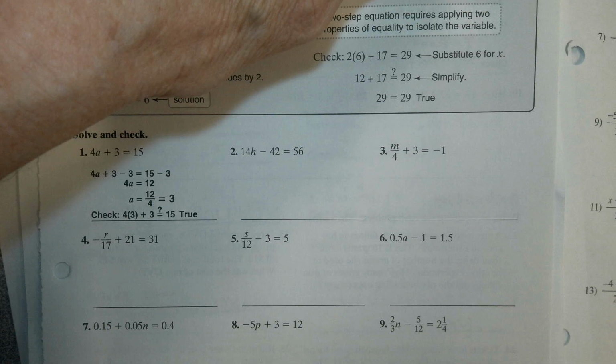Normally I get rid of the decimal, but this one's going to be, no, do I want to get rid of it now? Yeah, I'm going to get rid of it now. In fact, let me go to 7 first. I don't like working with decimals, so I'm going to move the decimal.